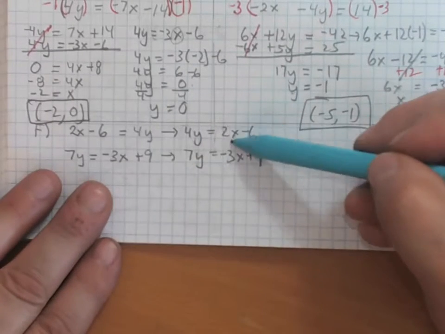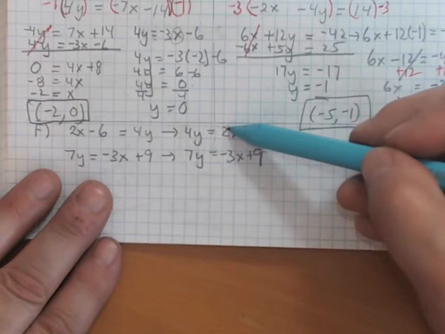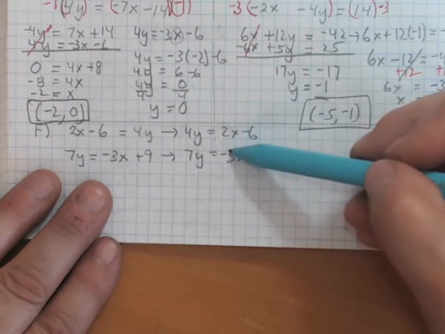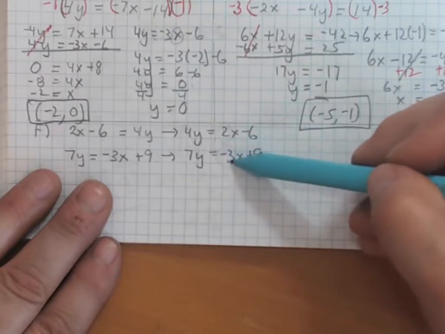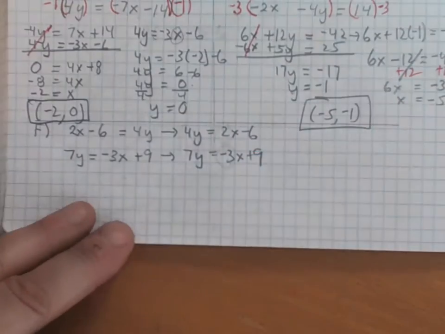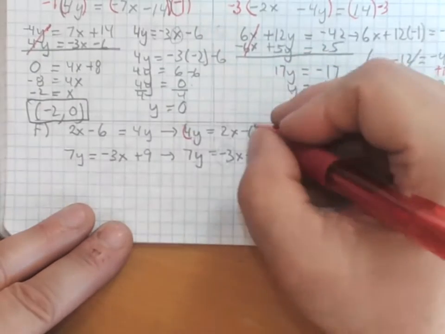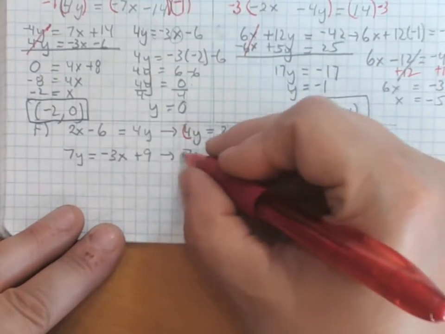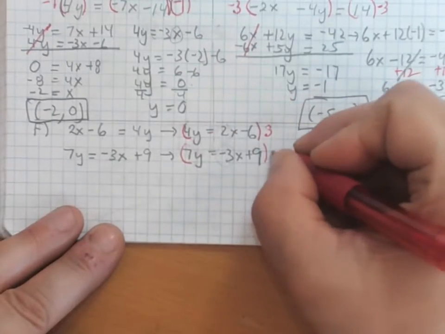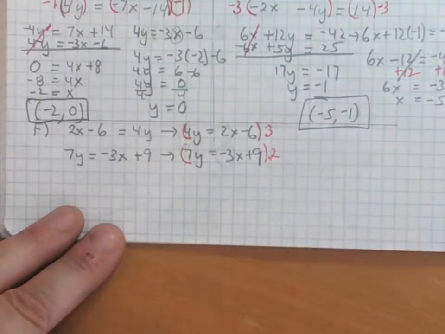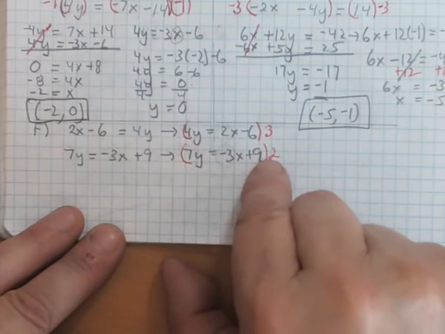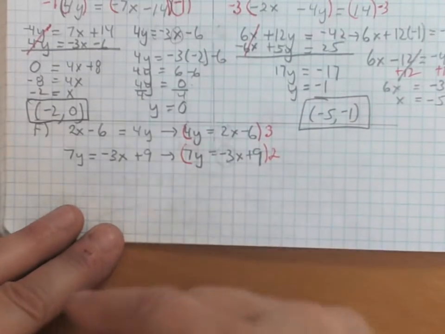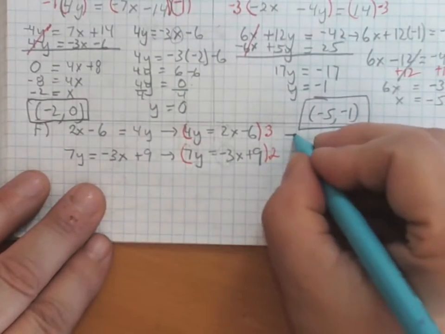So I think what I'm going to do is get the top equation to be positive. This will be a positive 6 by multiplying by 3, and this will be a negative 6 by multiplying by 2. So I'm going to take the top equation and multiply by 3, and the bottom equation and multiply by 2. Now this is a little shorthand way. Instead of writing multiplying 2 on both sides, this is my shorthand way of showing that. Let's take a look at what the new equations would be.